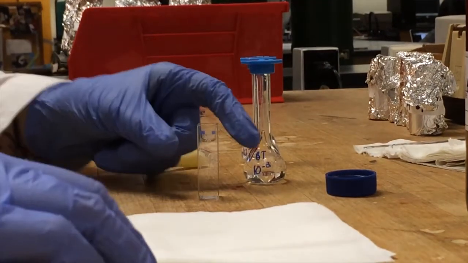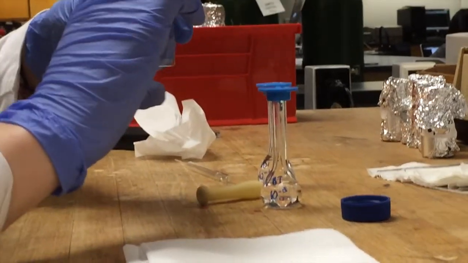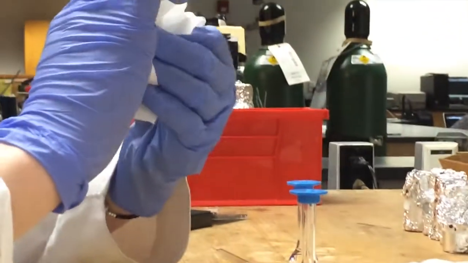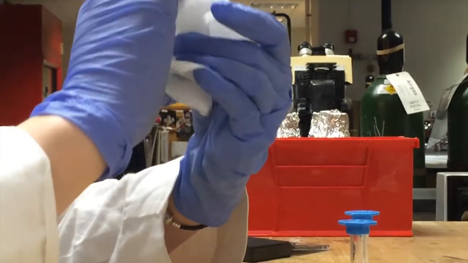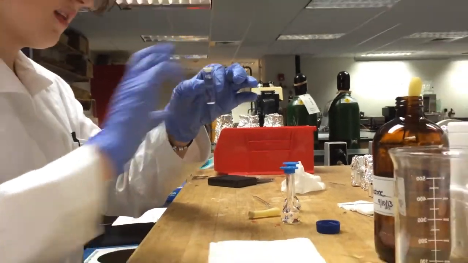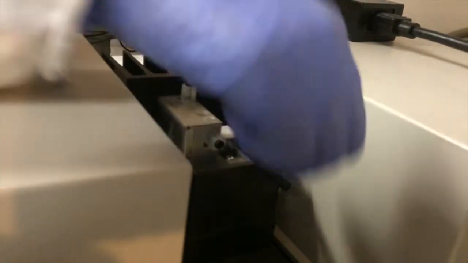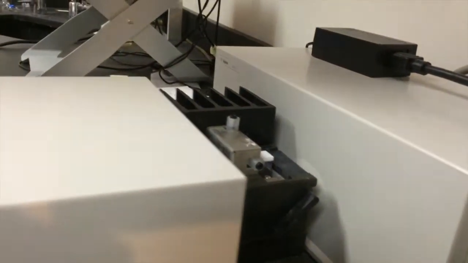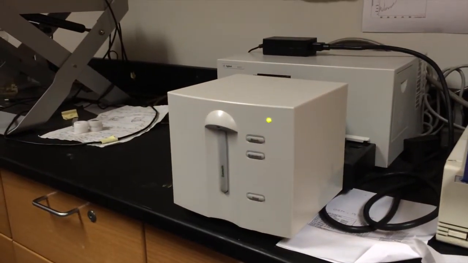So, just like before, I'm going to put on the cap, touching only the frosted sides, and wipe it clean with a Kimwipe, just in case I have any fingerprints on there. And then I'm going to bring it back over to the UV, put it into this hole, push down the lever, and then I'm going to press the sample button on the front of the machine.